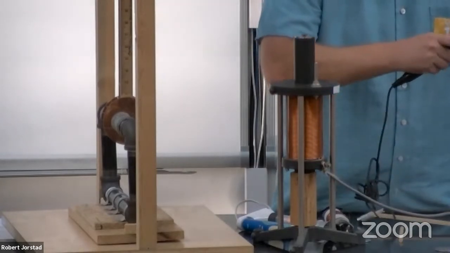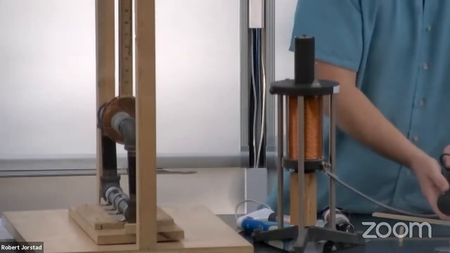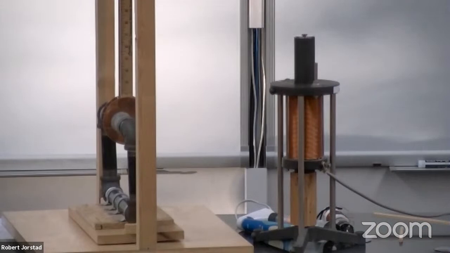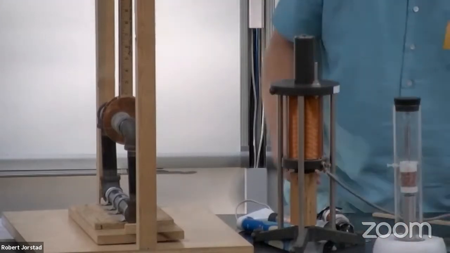I got another one for you. Ready? I just keep throwing stuff at them. Just so we wake up, right? Here's a weird application. What is that thing? Can you tell?